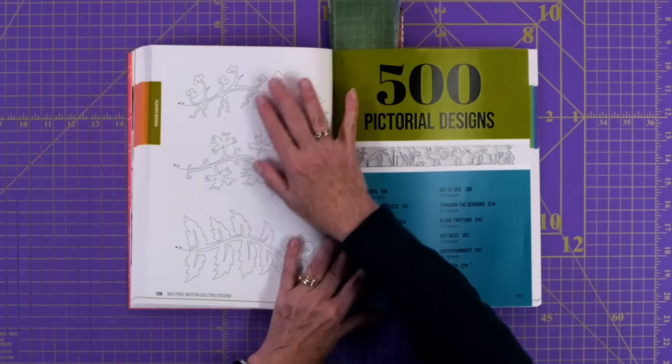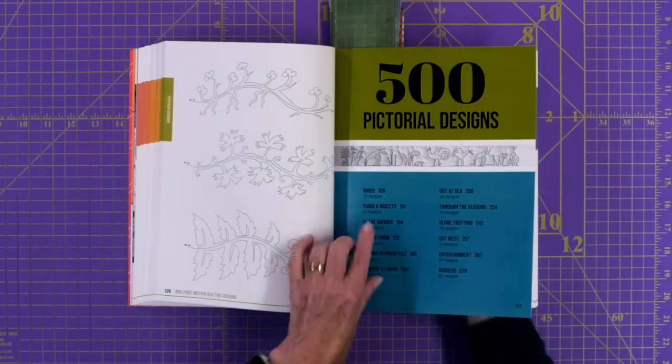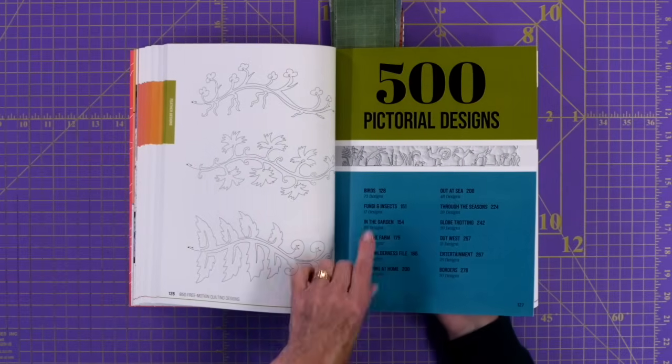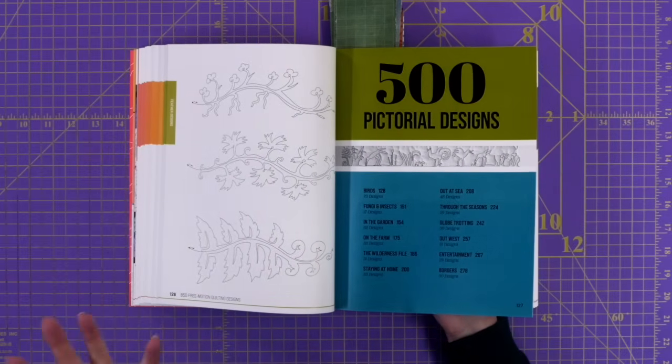So once we've finished with those kinds of designs, the meandering and all these other different designs, then she has these pictorial designs. Now, some of these could be used in an all-over design. Some, I think, could kind of stand on their own in almost like a whole cloth quilt. And again, they are separated into subsections. We have birds, fungi, and insects in the garden. It goes on and on.